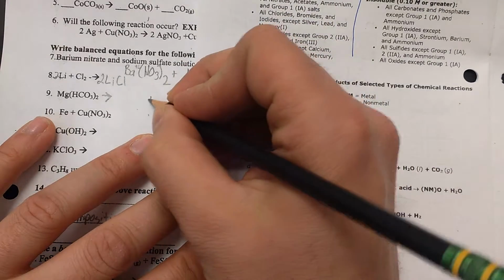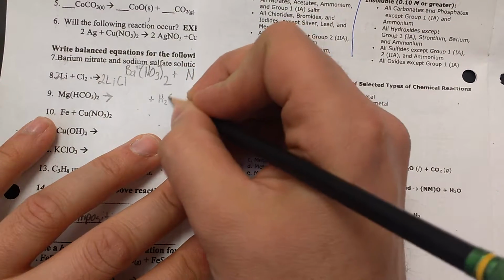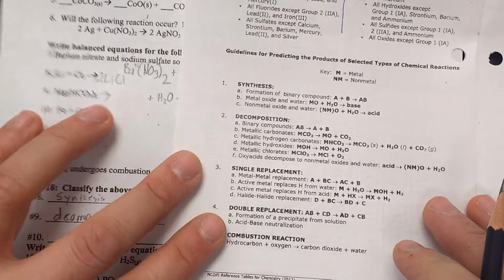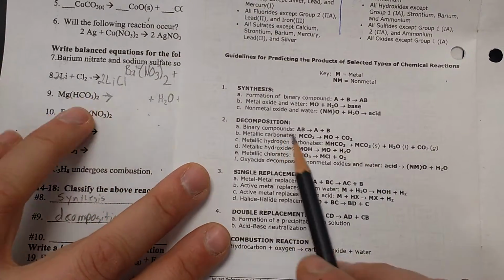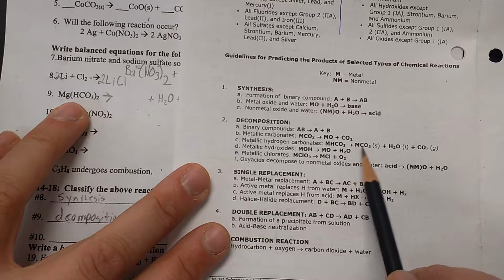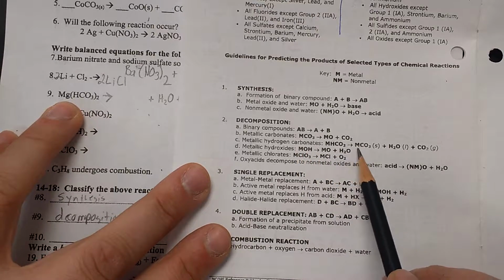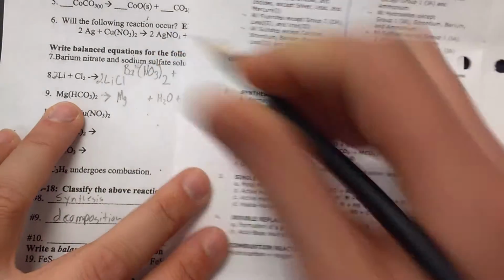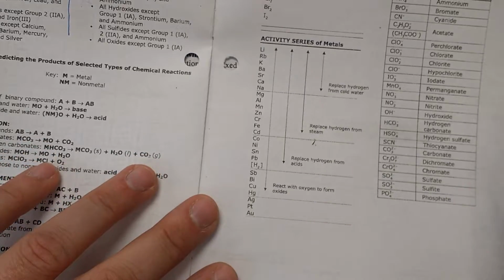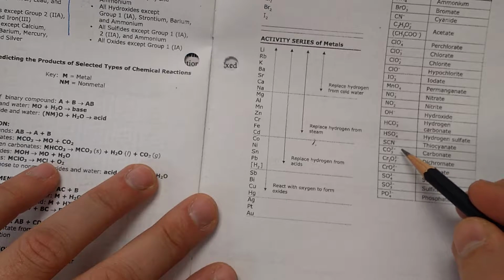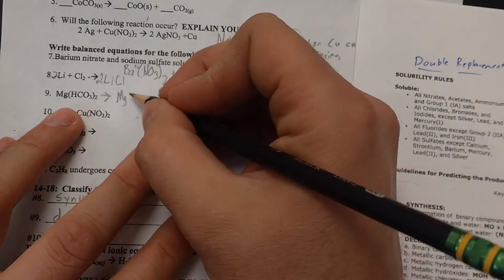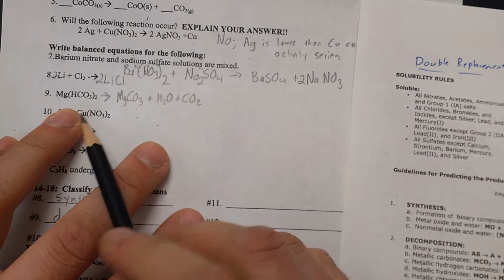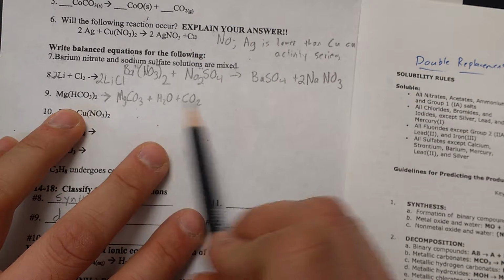We'll deal with the carbonate in a minute, but I know how to write the formula for water. I know how to write the formula for carbon dioxide. So this is going to make magnesium, our metal, carbonate. Magnesium is a plus 2 charge, and carbonate, if we check our polyatomic ions list, is a negative 2 charge. So it's just MgCO3. So we've got our formulas written correctly.